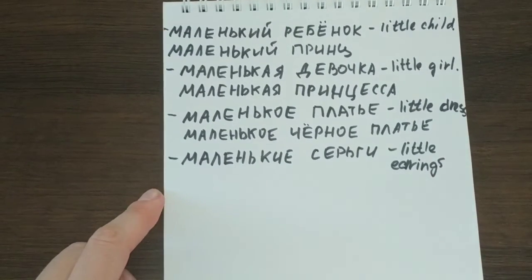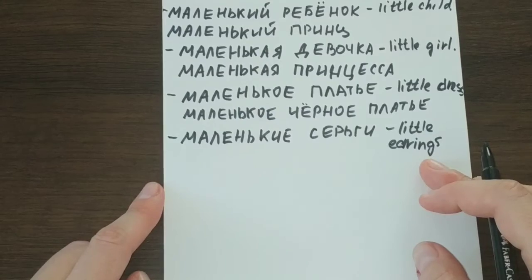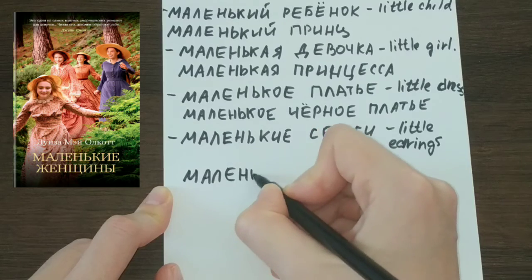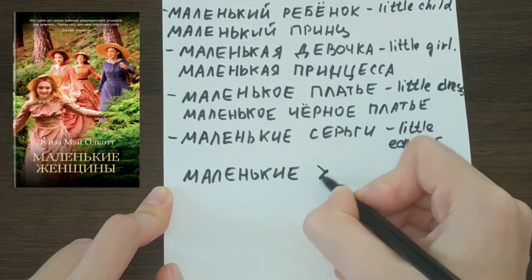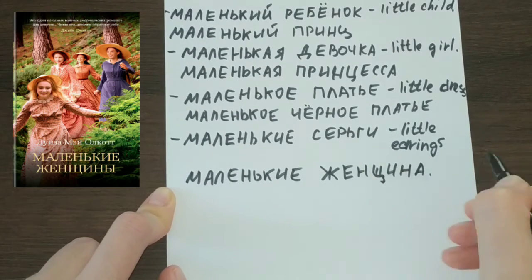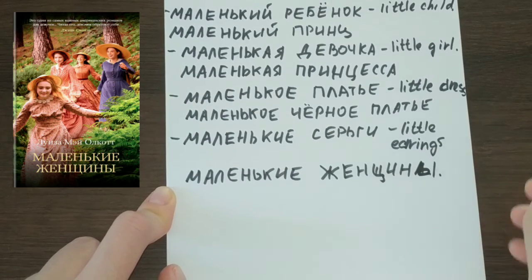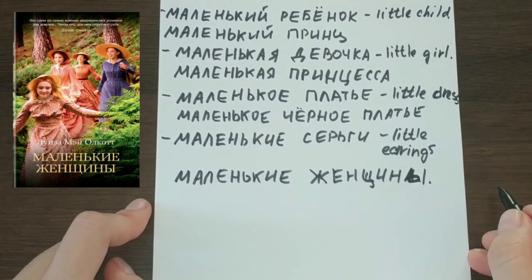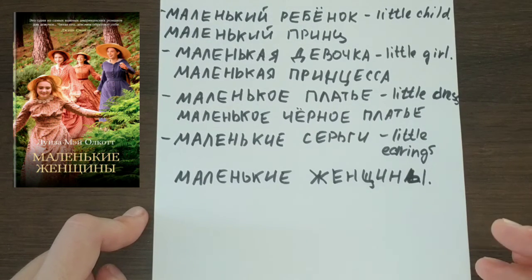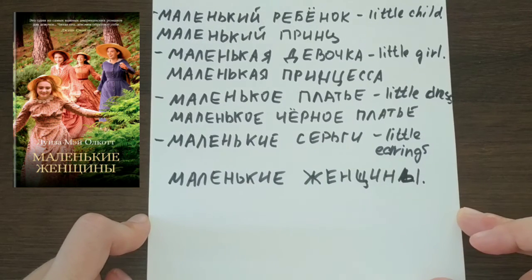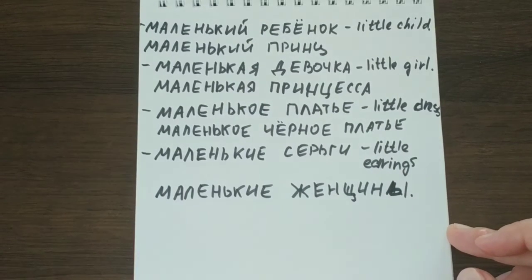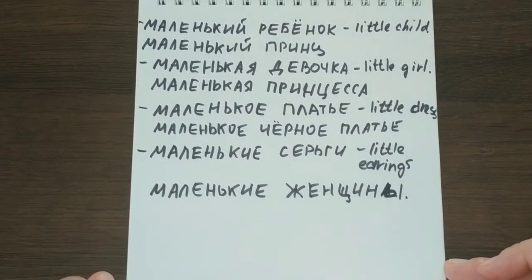And if we're talking about some popular names of books or movies, I can give you this one, which is маленькие женщины. Женщина means woman, женщины means women, in plural form. So маленькие женщины translates as little women, and it is, as you know, a very famous book by Louisa May Alcott. So that is another example of the way the adjective маленький is used.